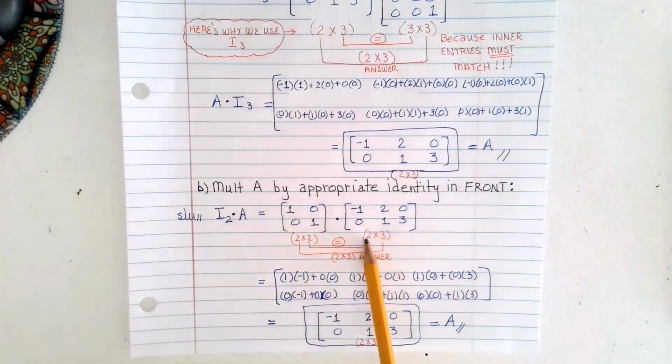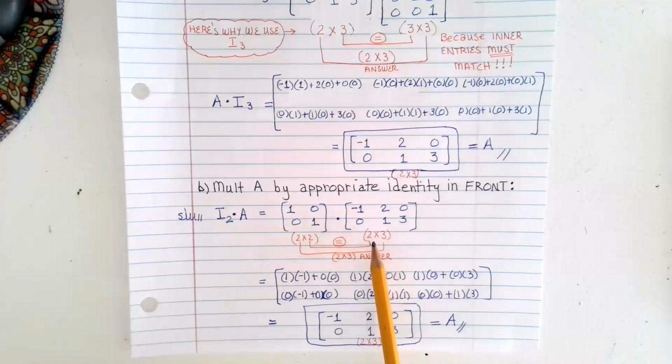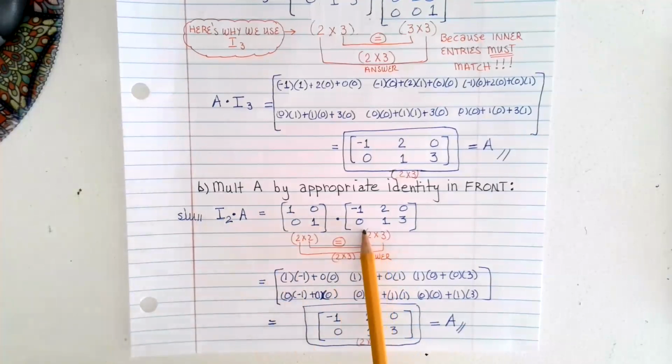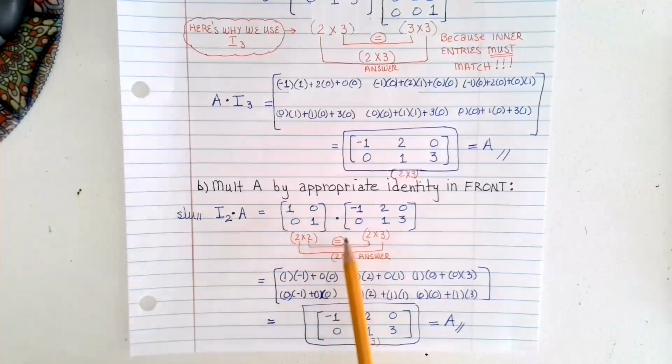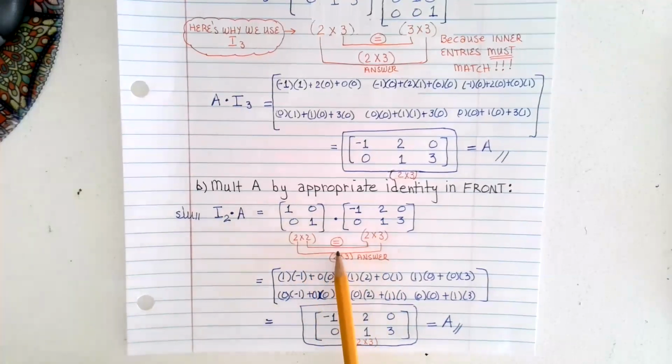Notice that the inner dimension here, it's 2 rows by 3 columns. So the 2 rows have to match the 2 columns in the identity matrix. So the way that we decide which matrix we use when we're multiplying from the left side, not the right side, we're going to choose the one that matches the number of rows. These have to match. They do match, so we are going to get a solution, and the dimension of the solution will be 2 rows by 3 columns.